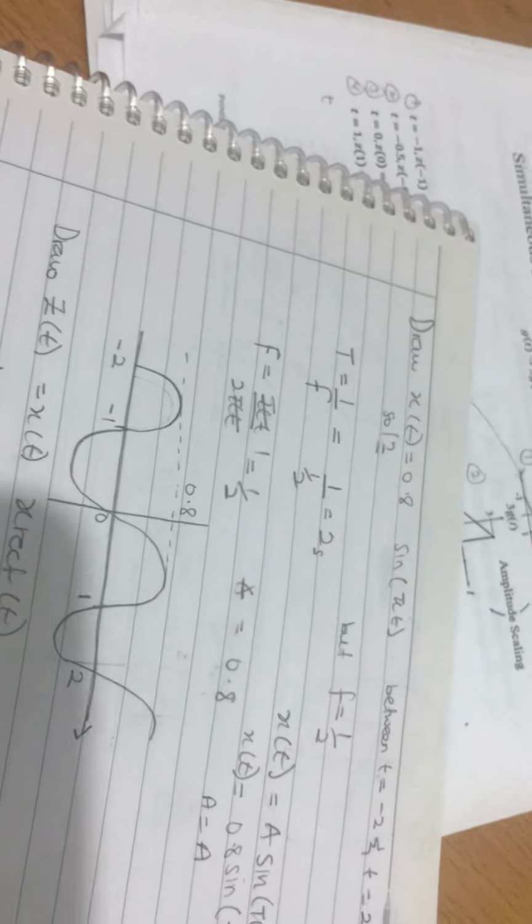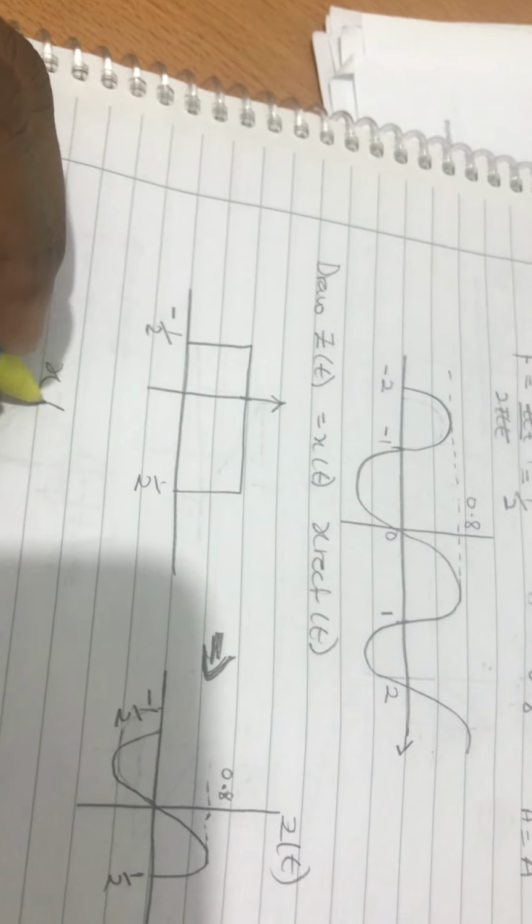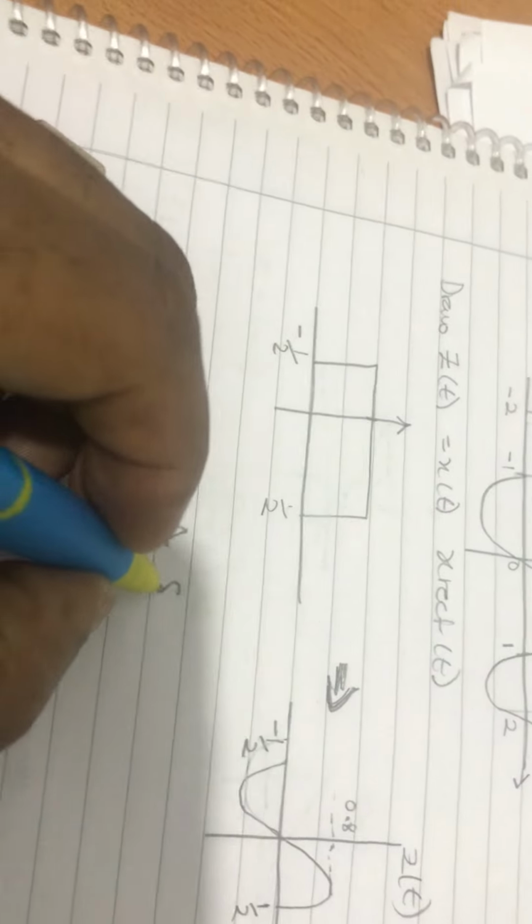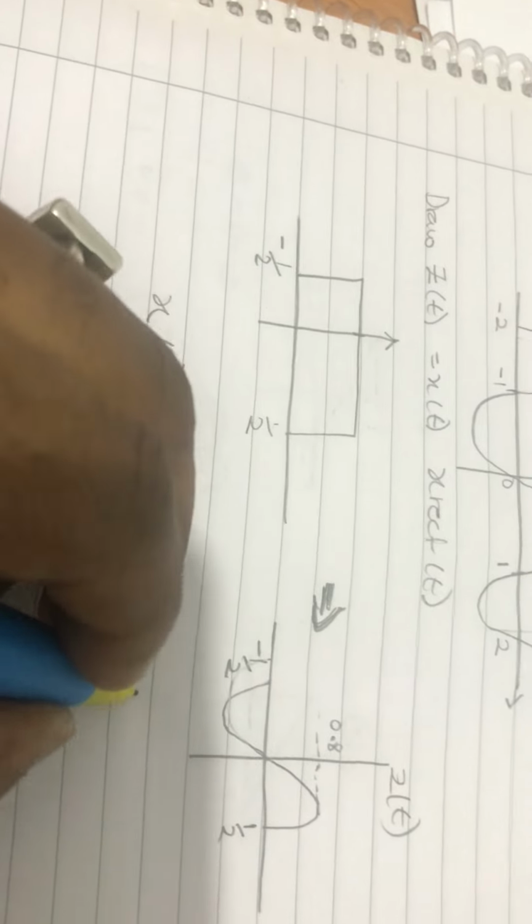So the solution, first of all, we need to find our amplitude, which the general formula is x(t) = amplitude × sin(πt + θ), where theta would be 0 because in the question given, we are not given theta, so we assume theta is 0.